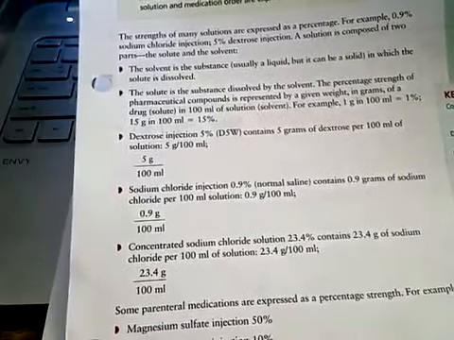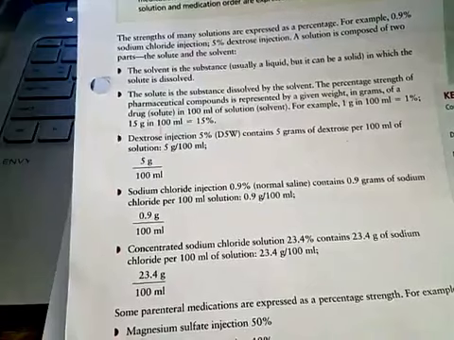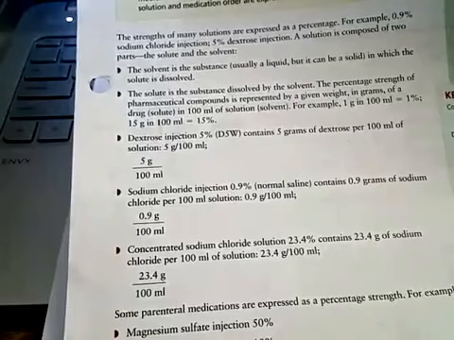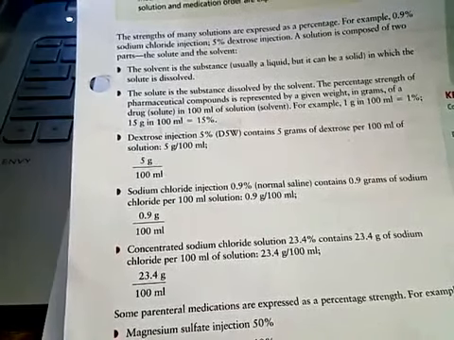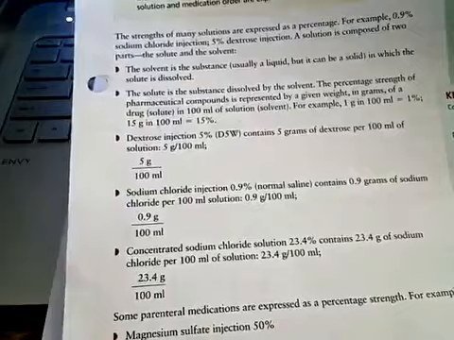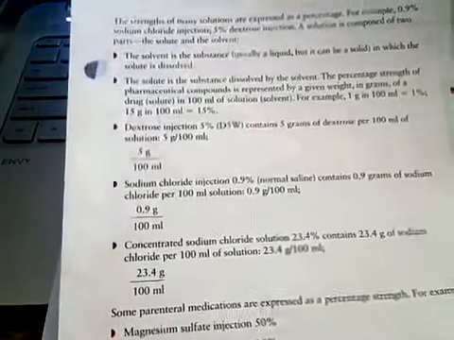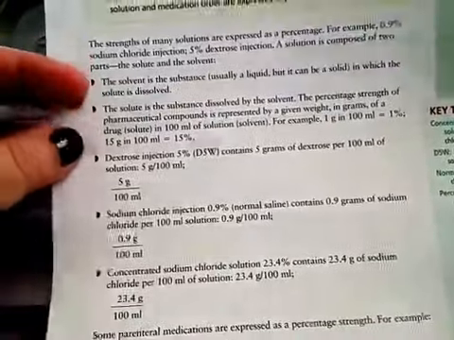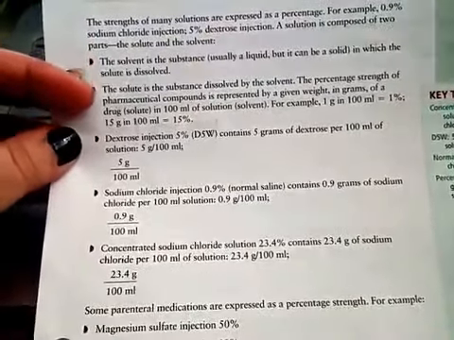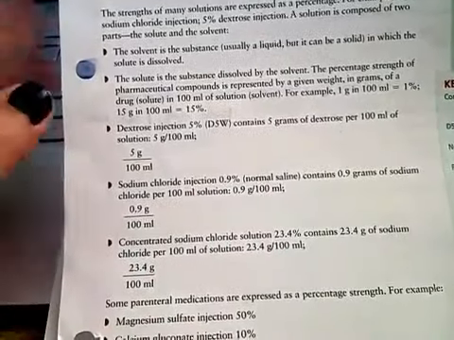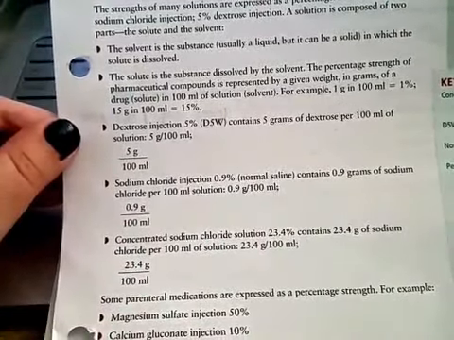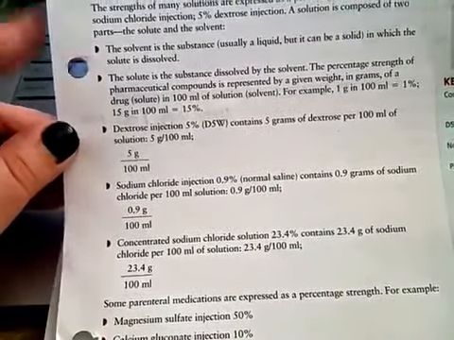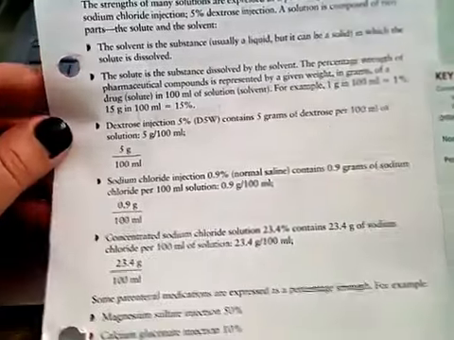Okay, so the percentage strength of pharmaceutical compounds is represented by a given weight in grams of a drug solute in 100 ml of solution, which is the solvent. So basically powder and liquid, or liquid and liquid. For example, 1 gram in 100 ml is equal to 1%. So 15 grams in 100 ml would be 15%.